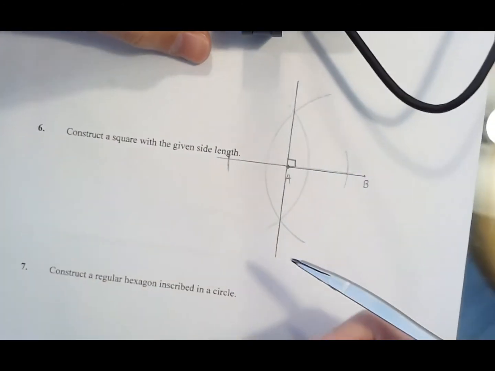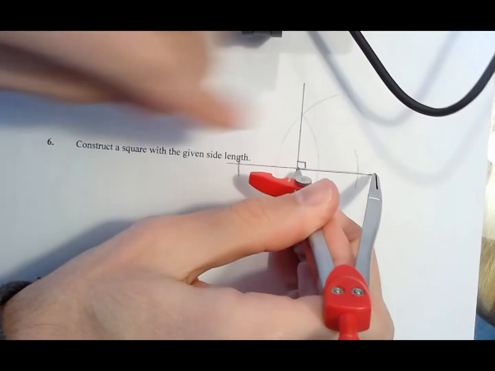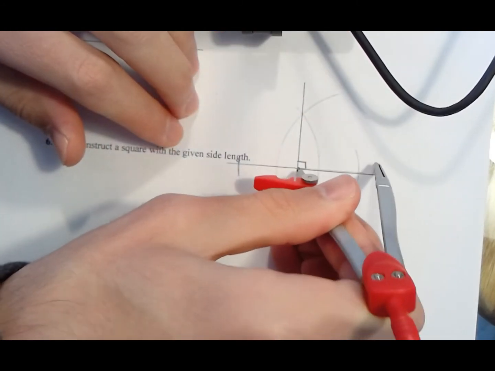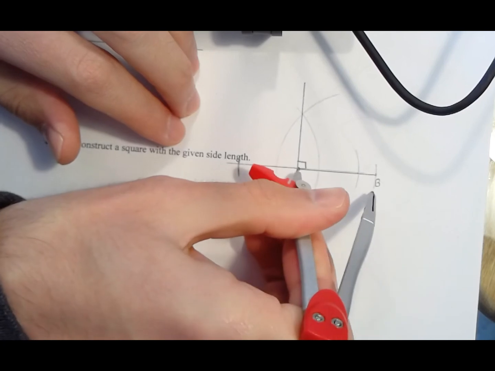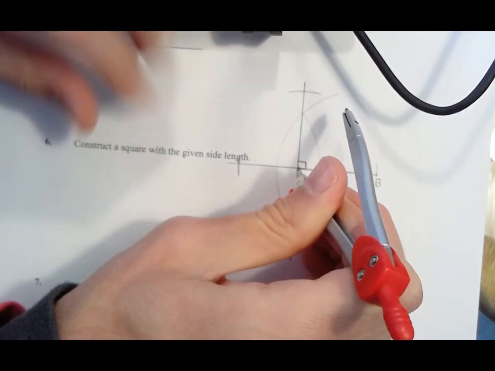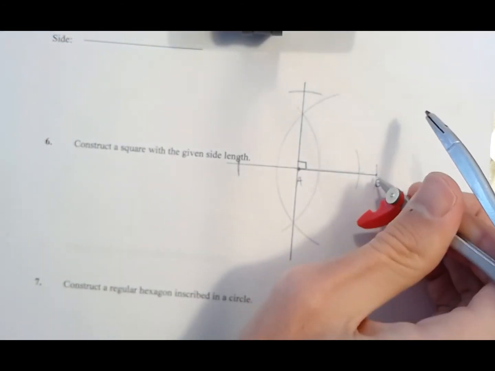I need all four sides to be the same, right? So here I'll get AB on my compass. I put my compass on A, set it to a length of B, make that arc. I make the same arc up here. I go over to B.